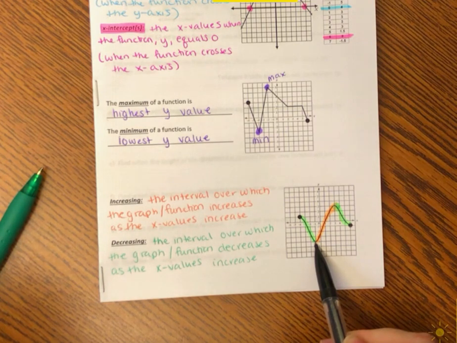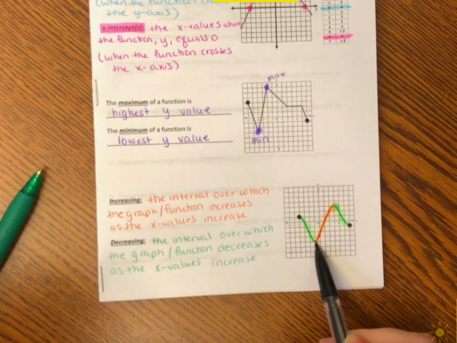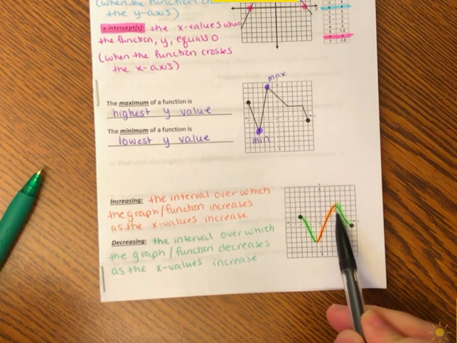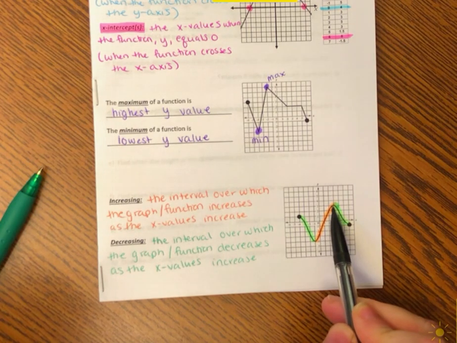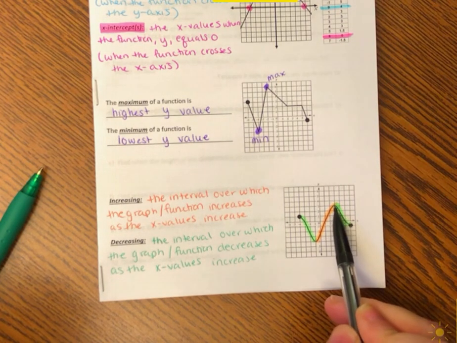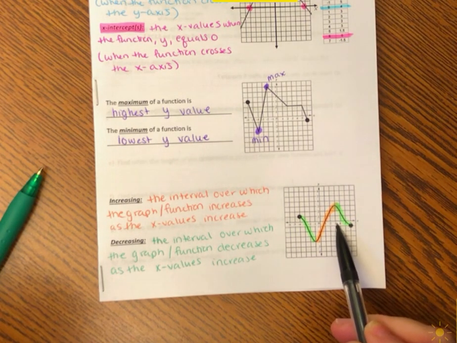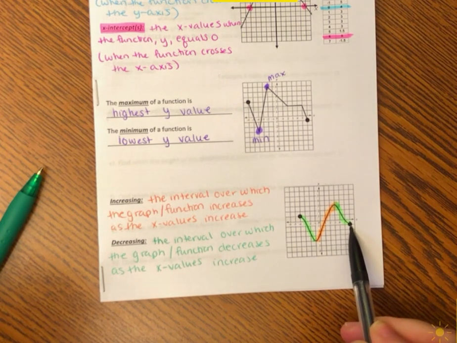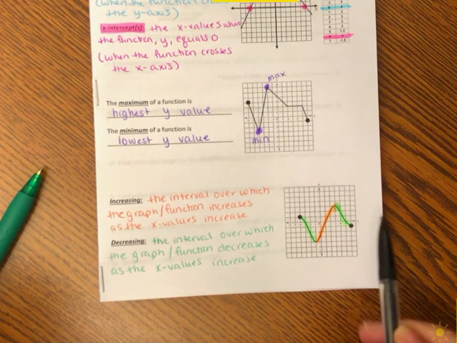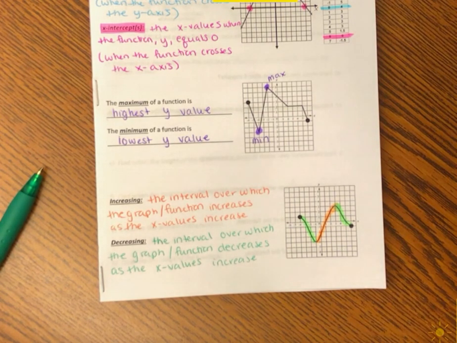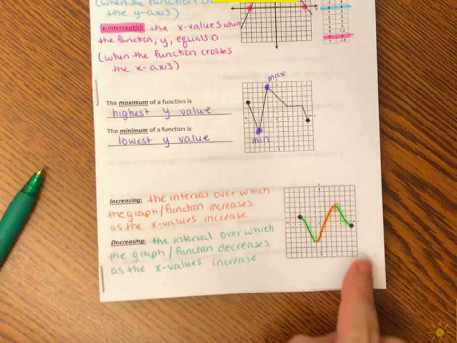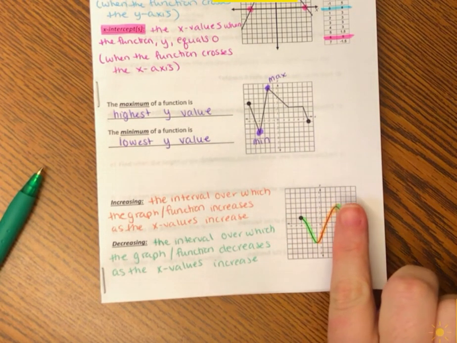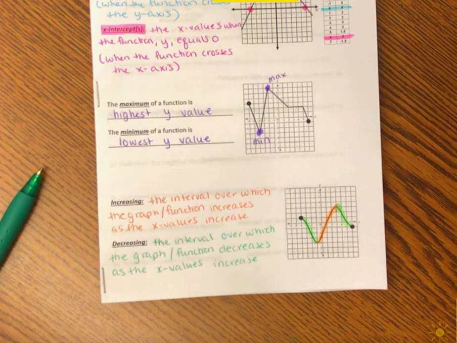Then it's increasing from that same -1 until, if I keep going until it stops, this x value is +3. Then it's going to turn again, so it's going to decrease from that same value of positive 3 until it stops at positive 6. So the intervals over which the graph is going up or down as you are reading from left to right, that is increasing and decreasing.